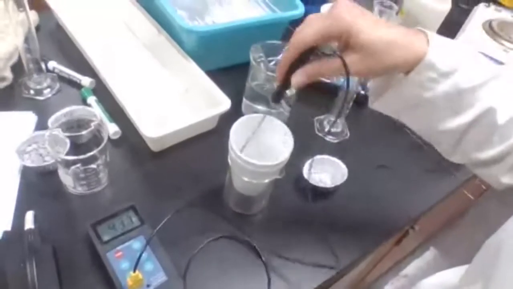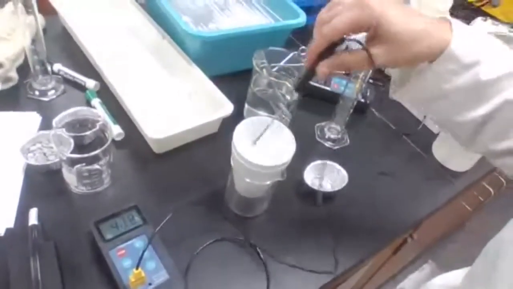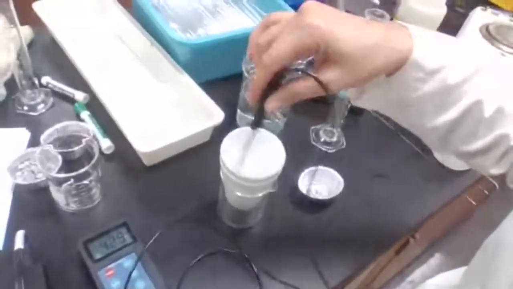I don't have any hot plates or Bunsen burner here to heat up this reaction, but the temperature of the water is going up.